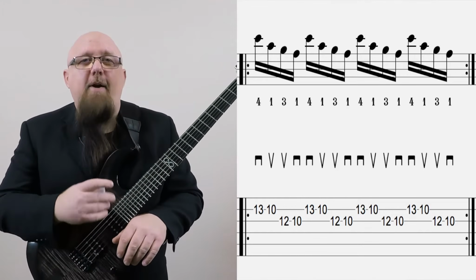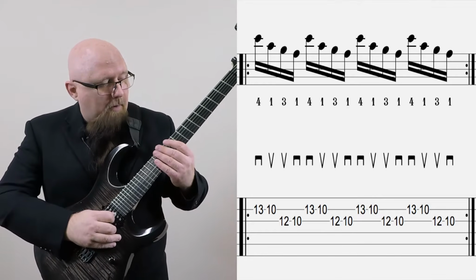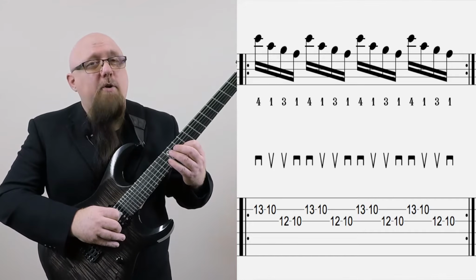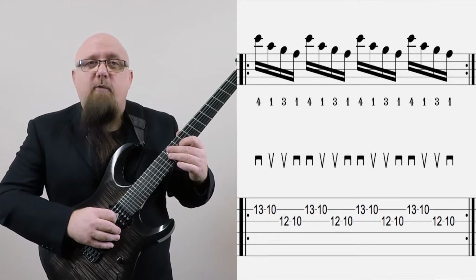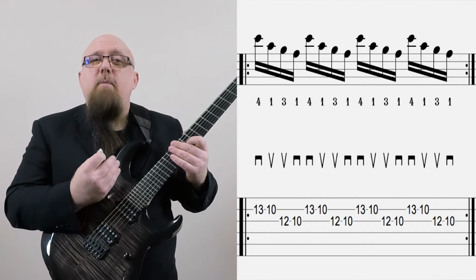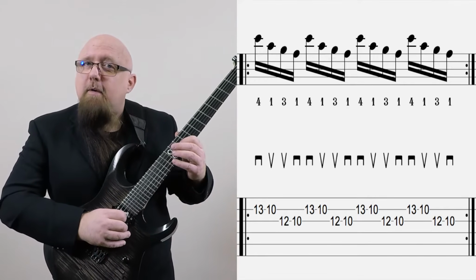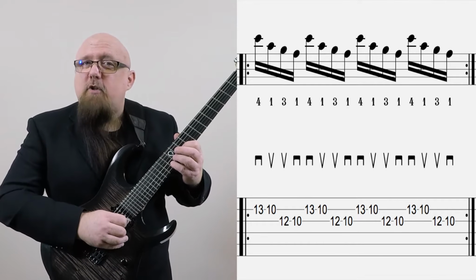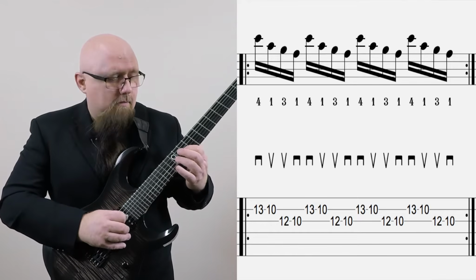Notice the picking pattern. I'm not using alternate picking here. I'm actually sweeping through this, so I'm starting on a downstroke, then upstroke, then another upstroke. So that's our sweep picking motion. And then for the 4th note, that's a downstroke. And then when the pattern begins again on beat 2, that's also a downstroke. So we had a little sweep picking motion here with the picking hand. So after the first downstroke, it's all sweep picking after that.